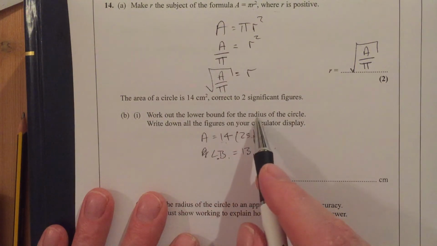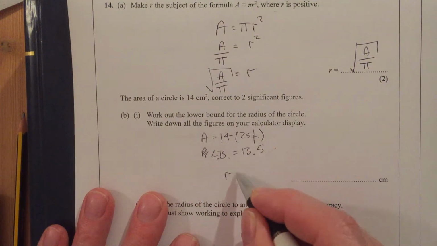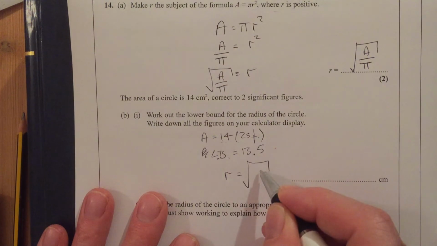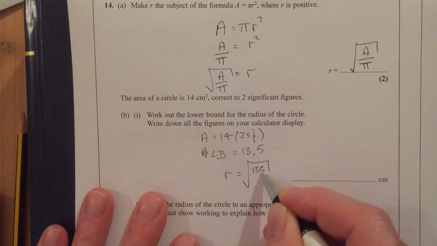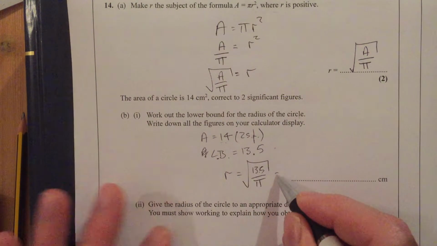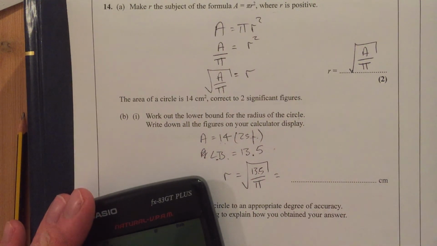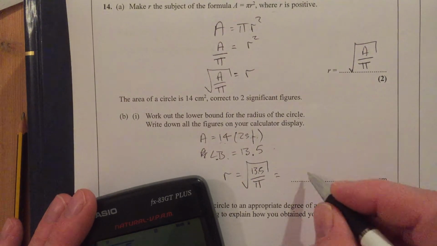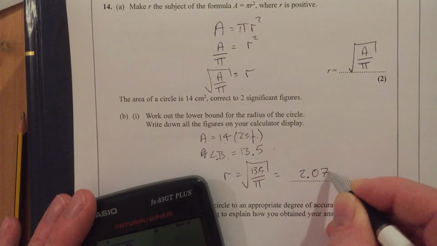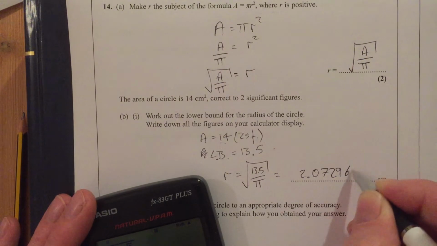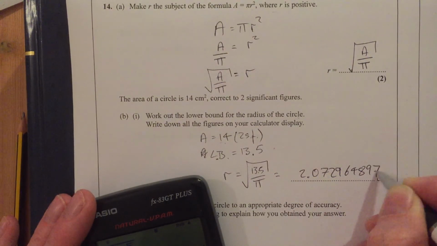And we want the lower bound for the radius, so we know what the radius is because we've just done that, it is 13.5 divided by pi. And it tells me to write down all the numbers on my calculator, so I will do as it says. 13.5 divided by pi, 2.072964897. There we go.